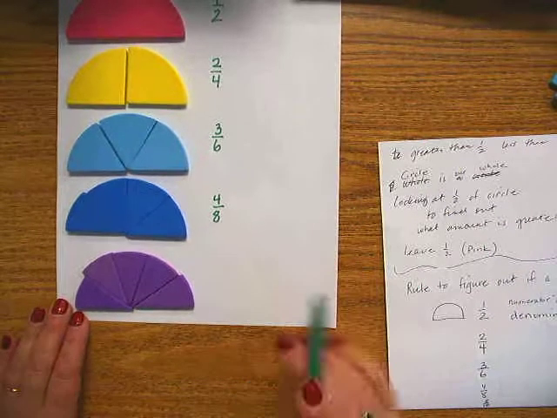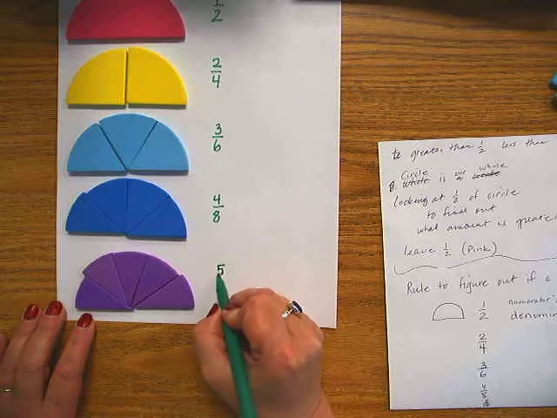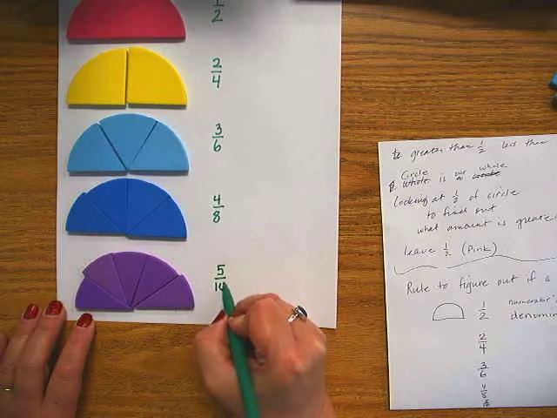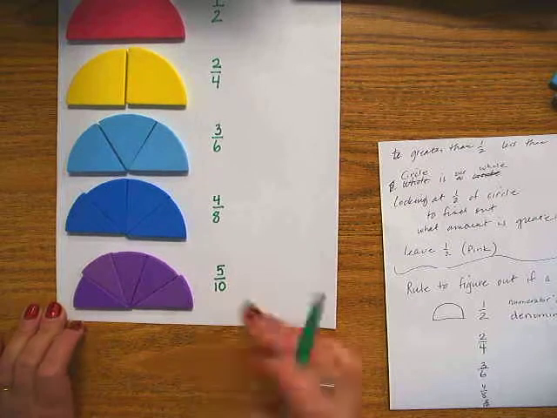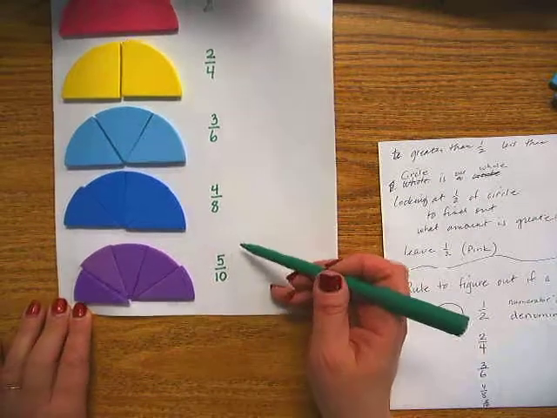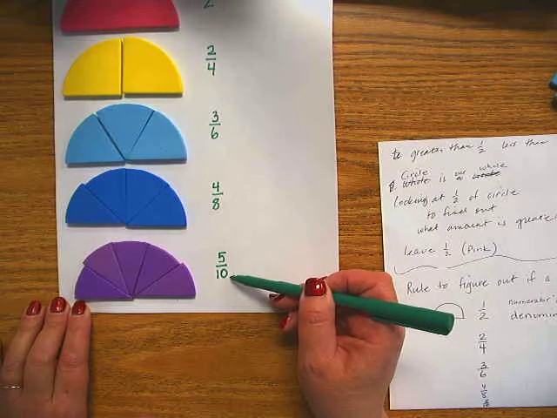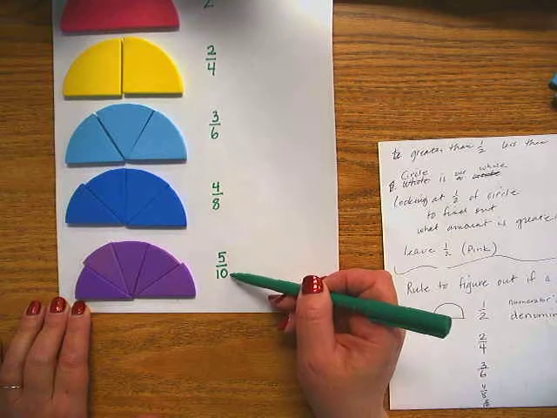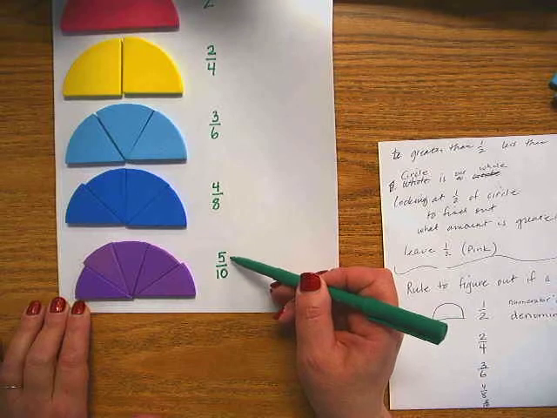Going on, we have our last one we're going to look at, and that is 5/6. I'm sorry, 5/10. Okay, so we ask ourselves, is the numerator half of the denominator? And it is. Is the denominator 2 times the numerator?